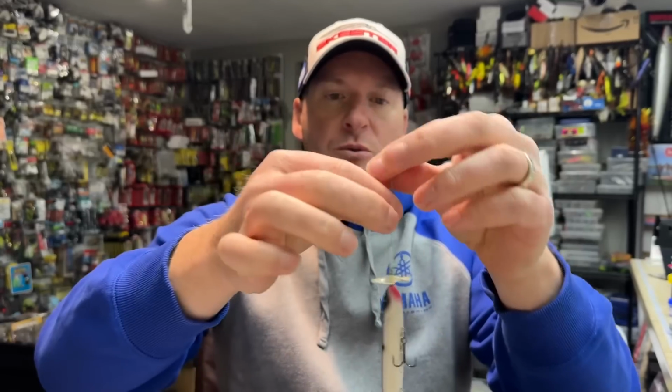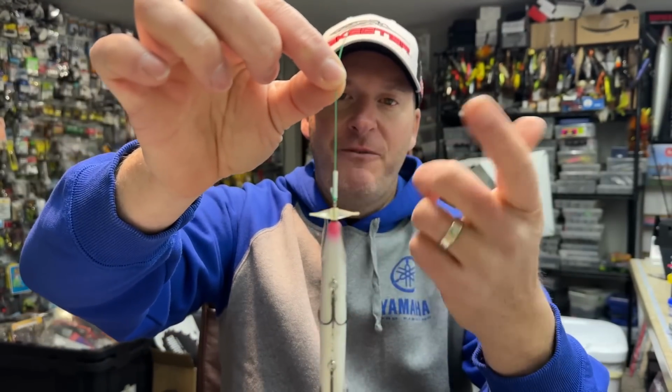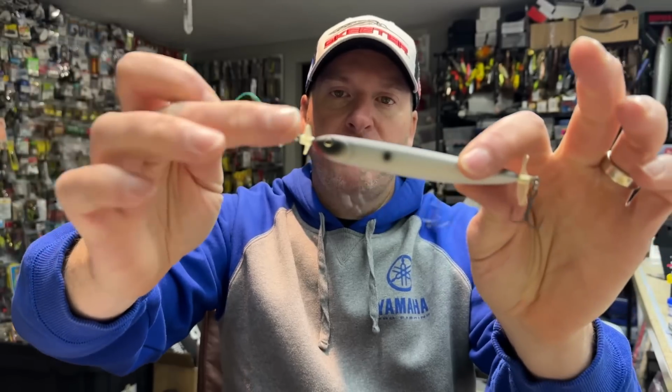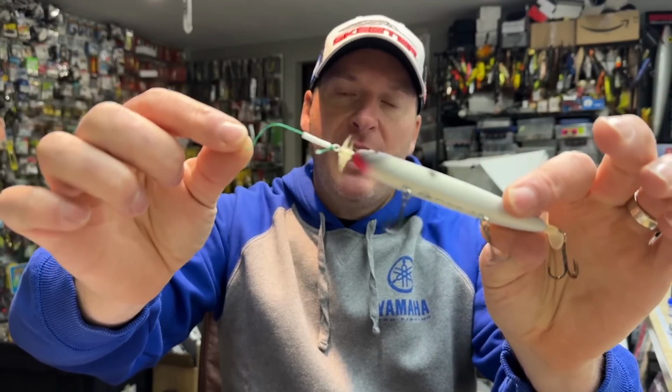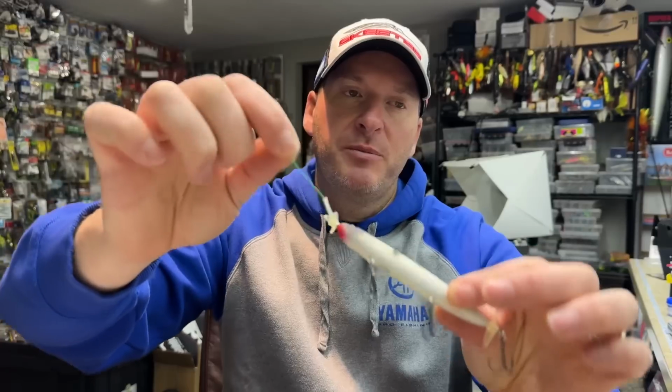Now, this is something I started doing not because I thought of it for the umbrella rig, but because I knew guys were doing it with topwater baits like this prop bait. If you put a little 1/2 inch, 3/4 inch piece in front of the prop, when you cast, your line won't get caught on that prop. It keeps it away from that prop. So it's a really good tip for that.